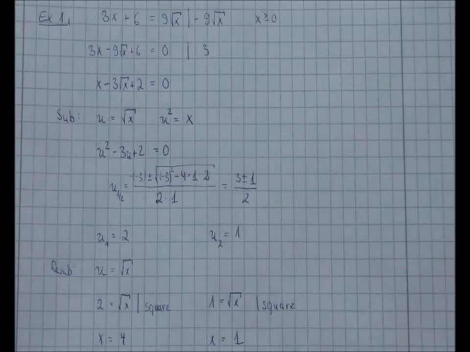Okay, welcome, you guys, to my new tutorial about equations in general and how to solve them. Today's topic is a very famous method. It's a method called substitution.